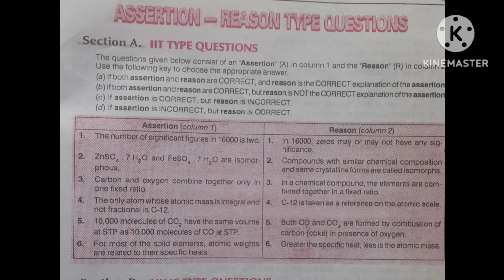Now next question I am reading. ZnSO4·7H2O and FeSO4·7H2O are isomorphous. This is the assertion, column 1. Now in column 2, the reason is there. What is the reason?